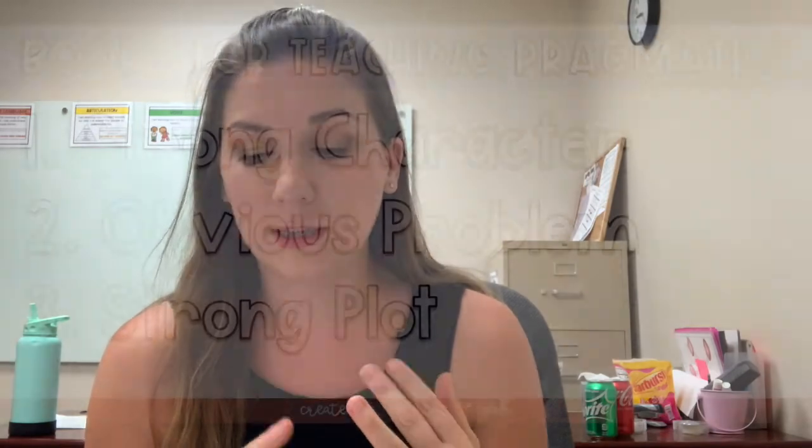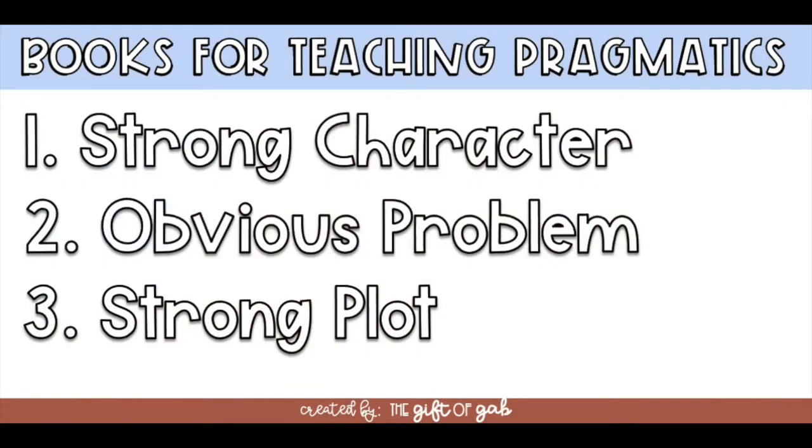But before I get into the activity with this particular book, let's just talk about using books in general to teach social communication. Not every book is great for this extremely huge task. For example, I like to use books that have really strong characters. They usually have an obvious problem or a really strong plot.